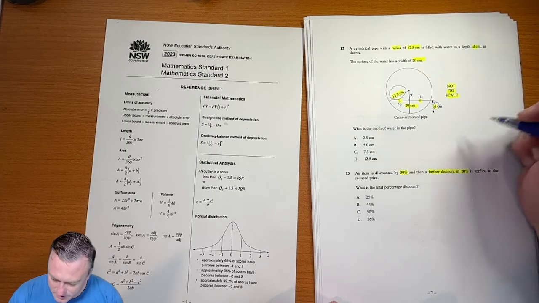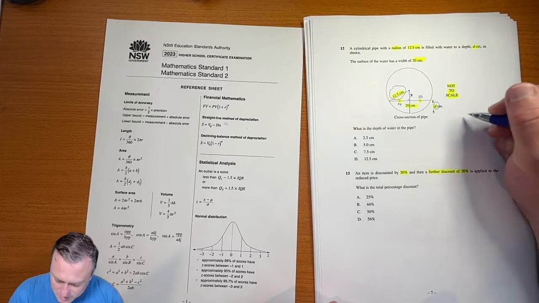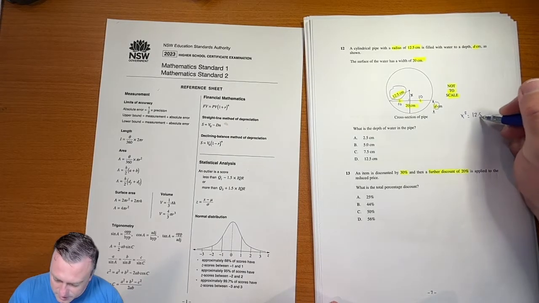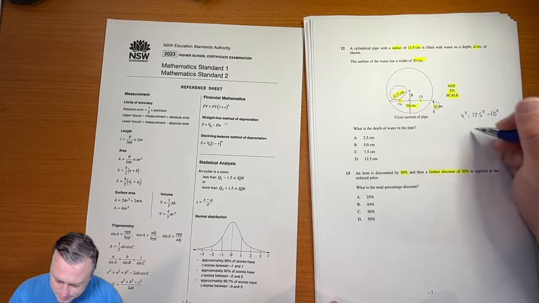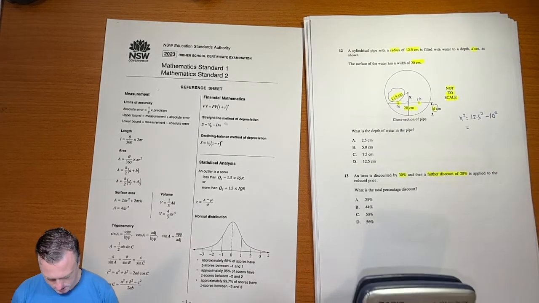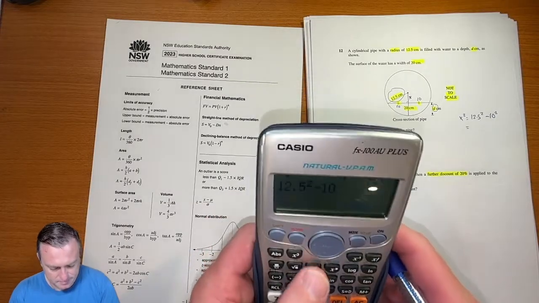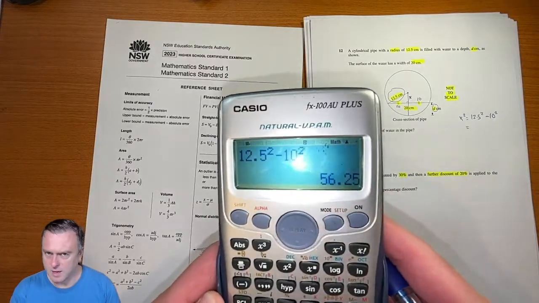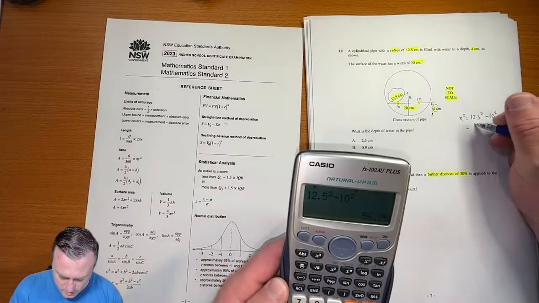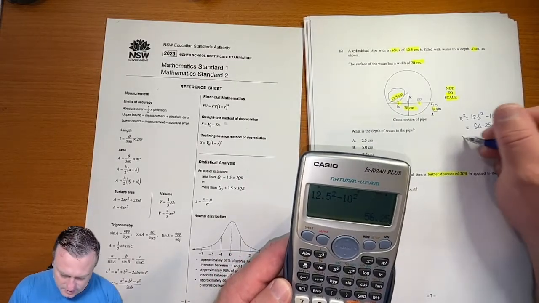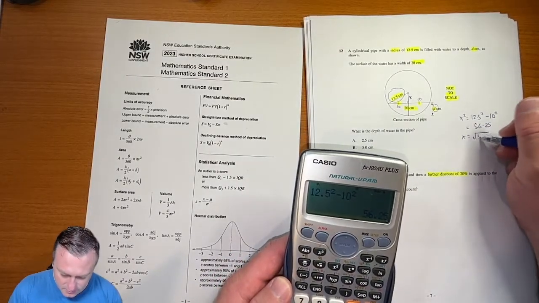Right, so the first step, we could use a bit of Pythag. So we could go x squared is equal to 12.5 squared minus 10 squared. And we get 56.25. So then x is equal to the square root of 56.25.